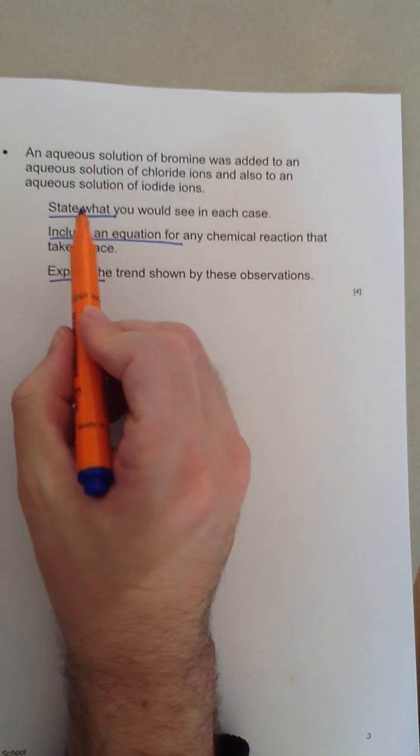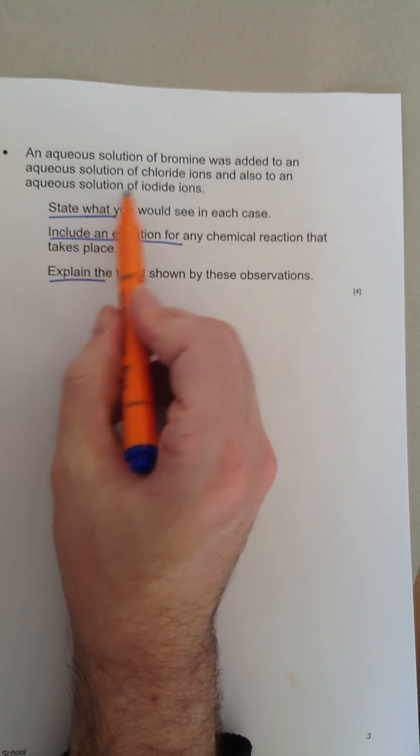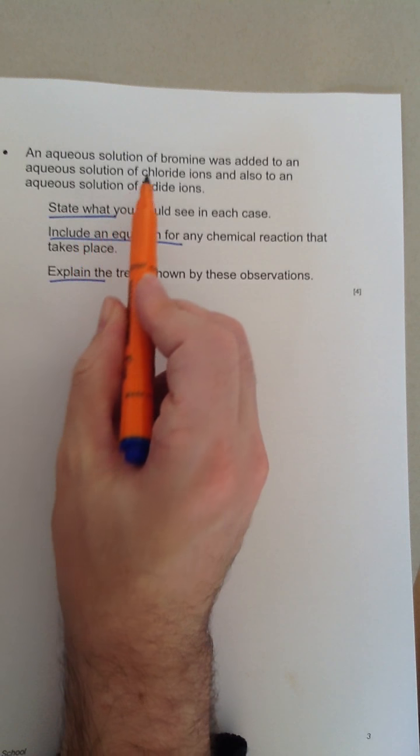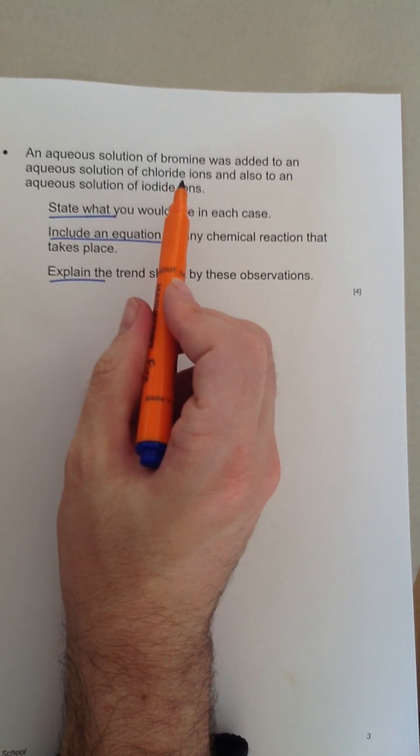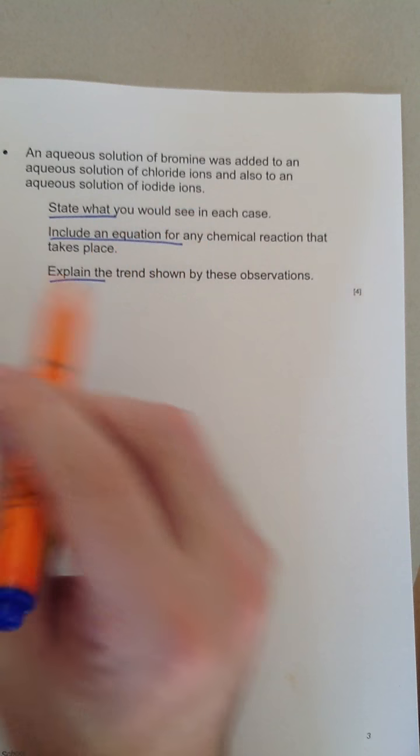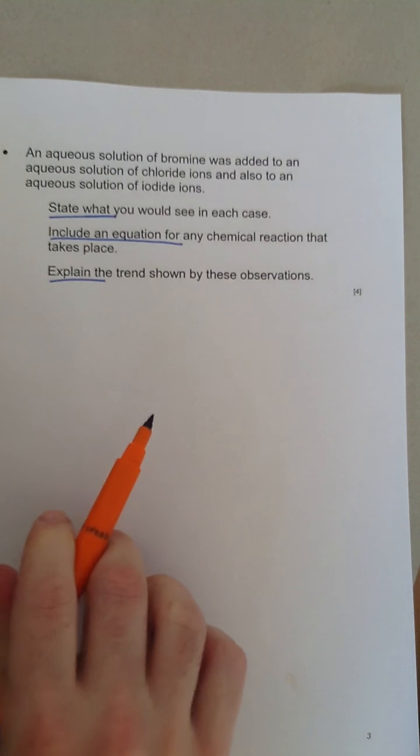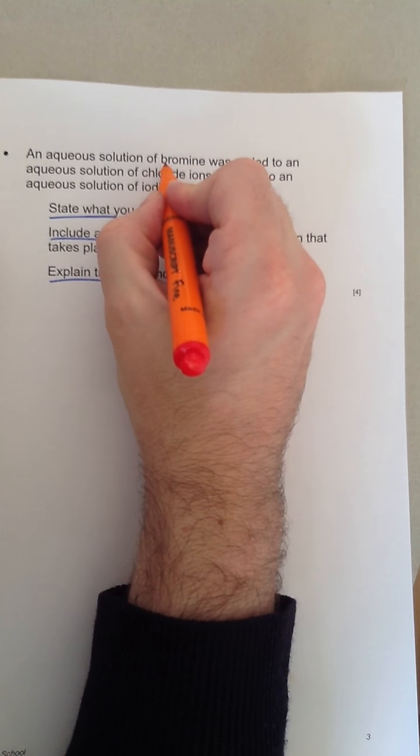So we're going to have a state for chloride and a state for iodide. We're going to have an equation for chloride and an equation for iodide if anything happens. And then at the very end we're going to draw it all together and we're going to explain the trend. When you get these kind of questions, I find it really helpful to go through and mark the names of the thing we're looking at.